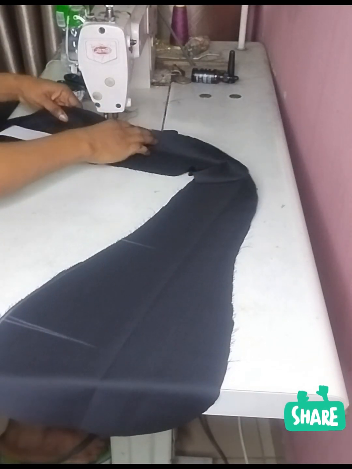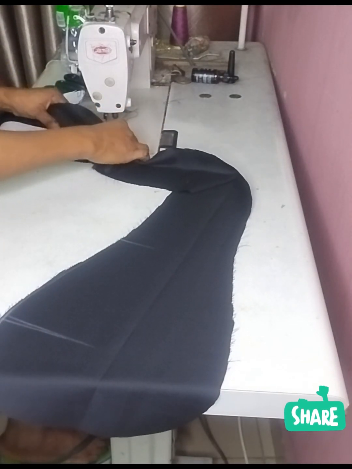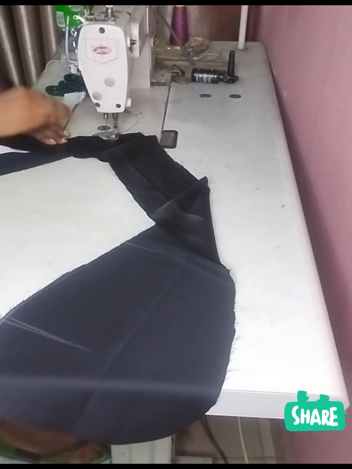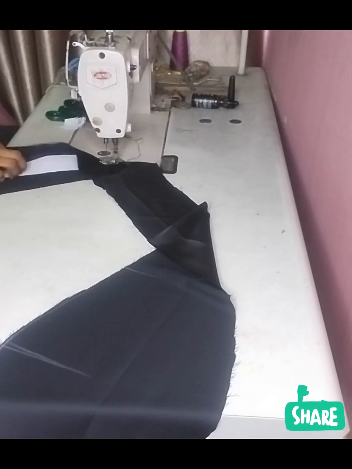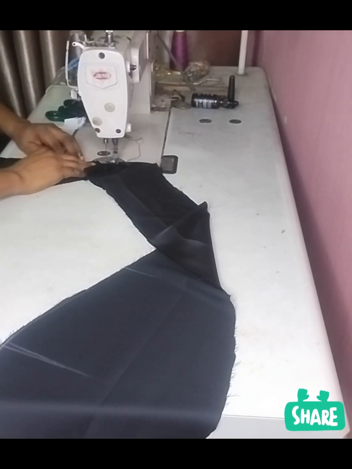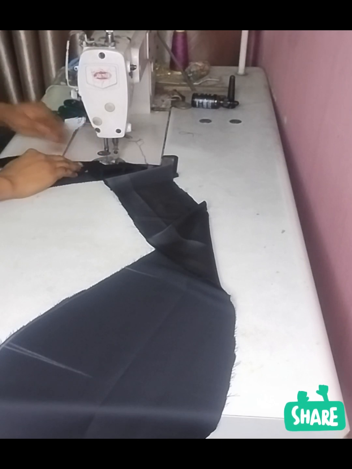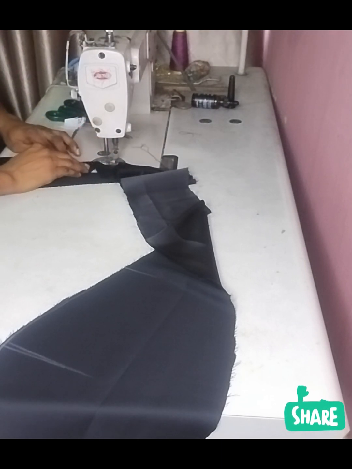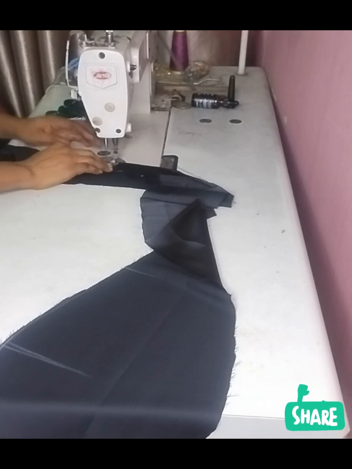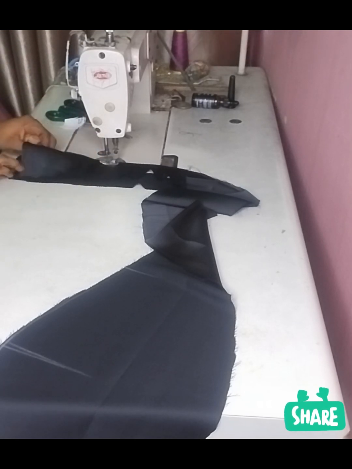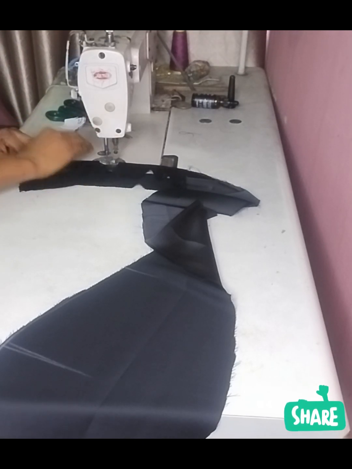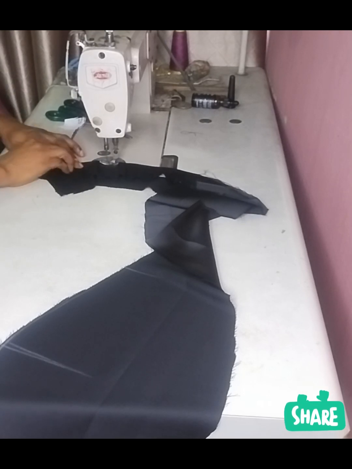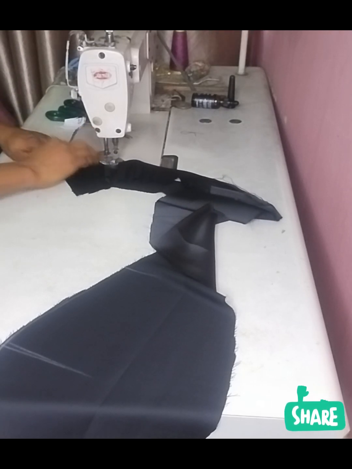So I'll go ahead and stitch it. I'm stitching it with, what's it called? With 1/4 of an inch. That's what I'm stitching. You know those two lines on the tape. So that's what I'm stitching it with. Just watch what I'm gonna do.